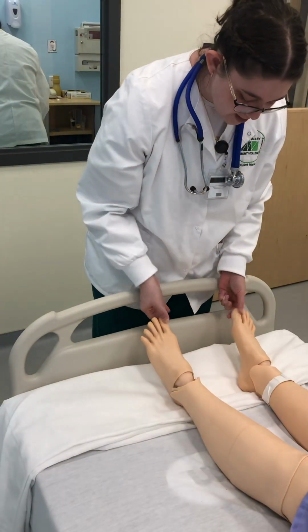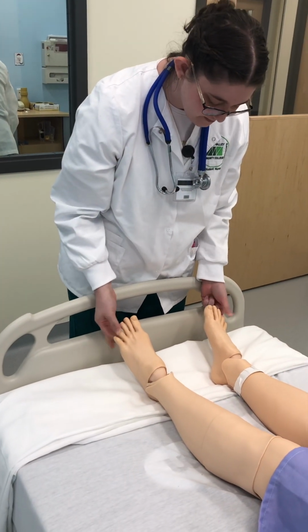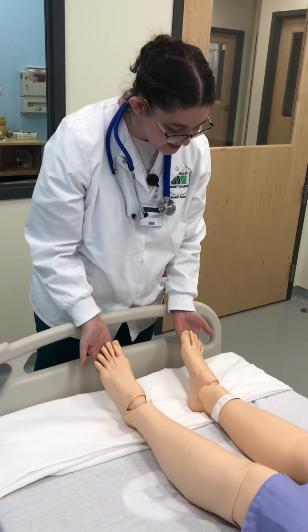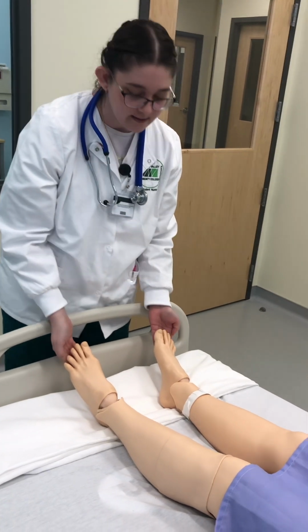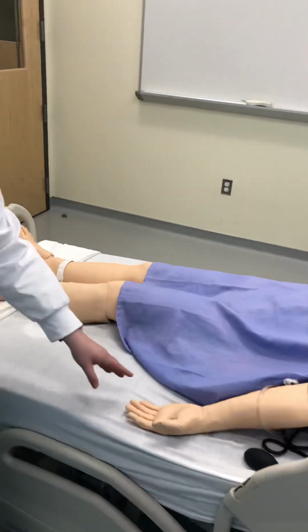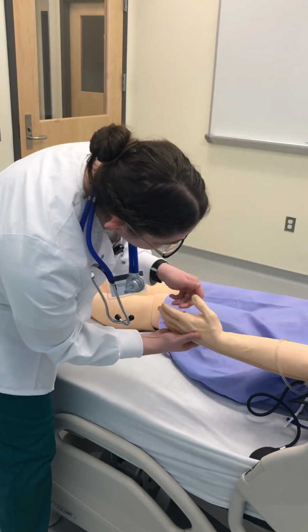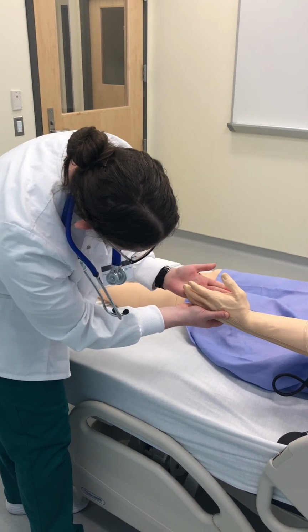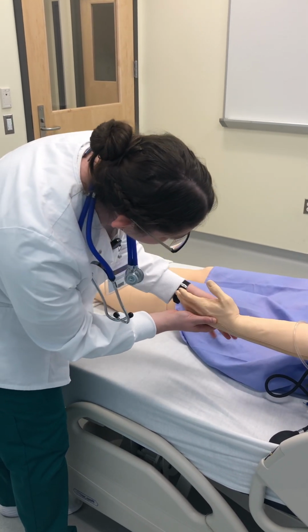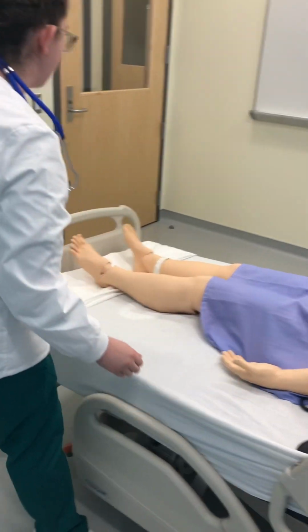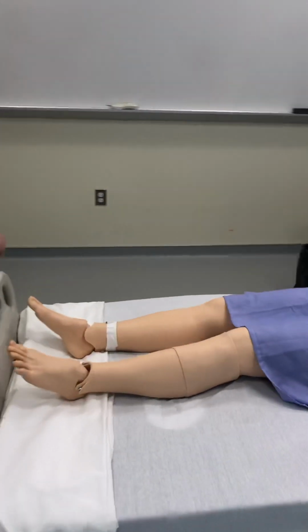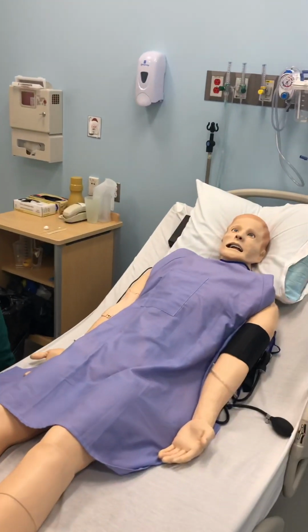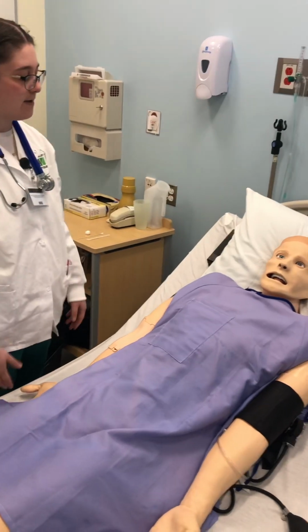Next, I'm going to move on to the toes. I'm going to do each toe. And again, it was less than 3 seconds, and the condition is good, pink. And I'll do the last hand by pressing each fingernail. Capillary refill was less than 3 seconds. The condition is good, and they are nice and pink in color, which is good.